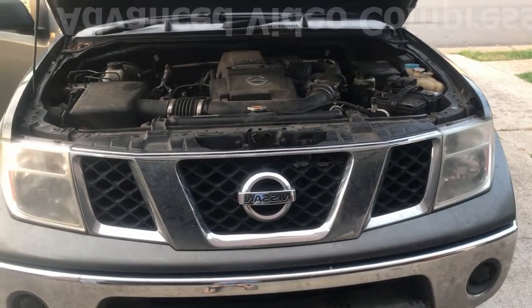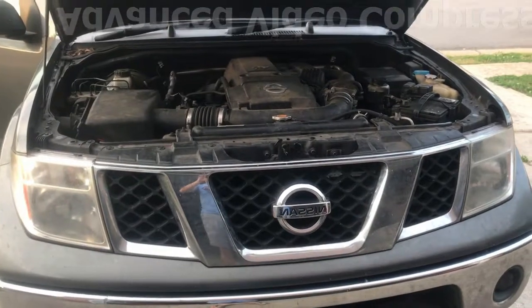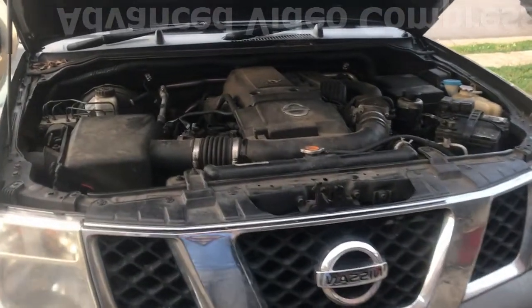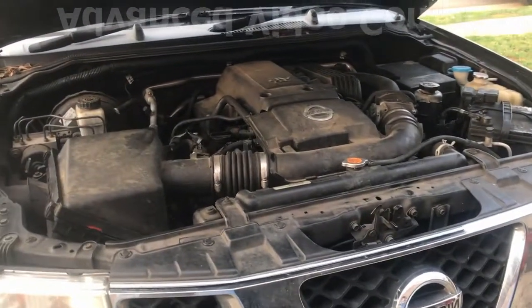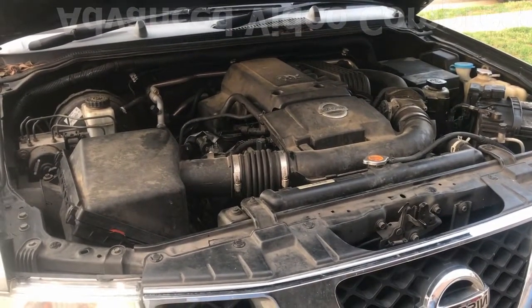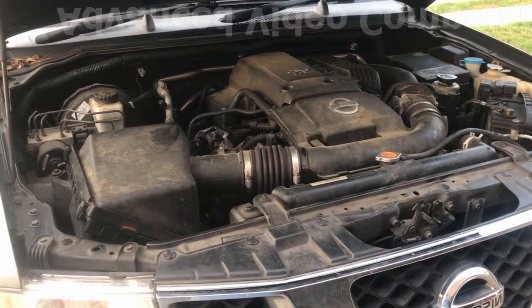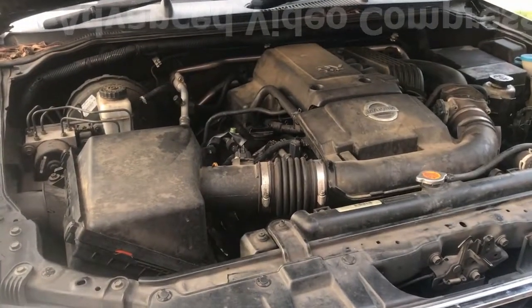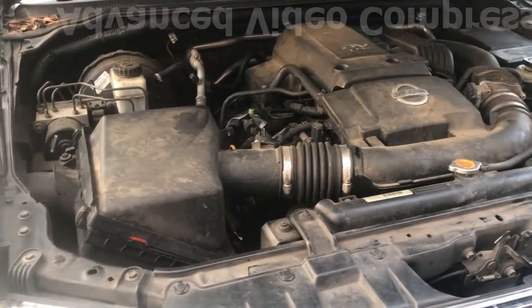2006 Nissan Frontier, the P0420 trouble code. Some of you guys know what this is going to be. This is going to be a catalytic converter code. This car actually uses a three-way catalytic converter. There's only one catalytic converter on this car, even though it's a V6.